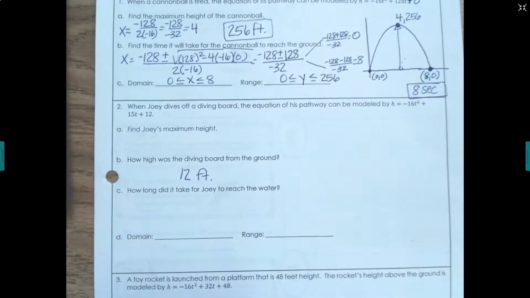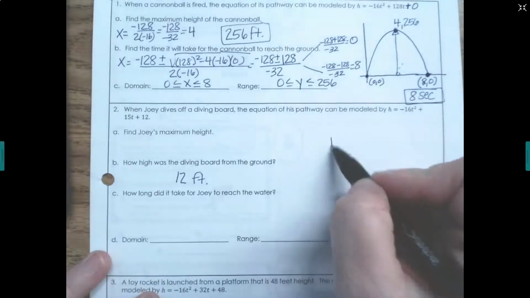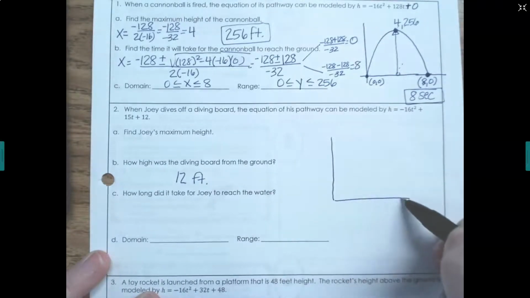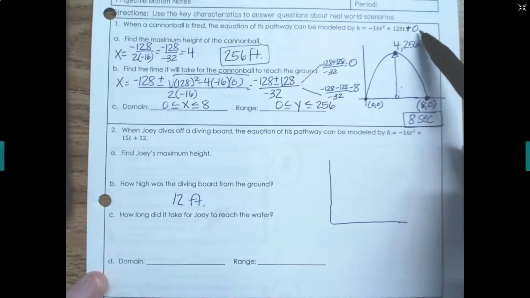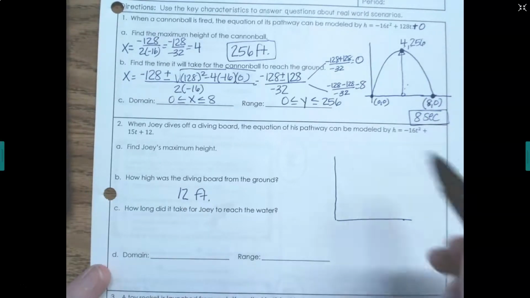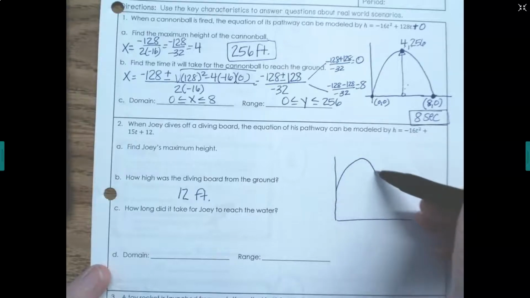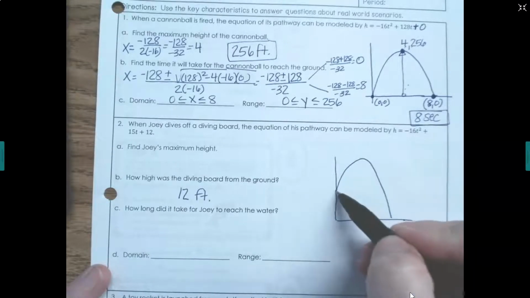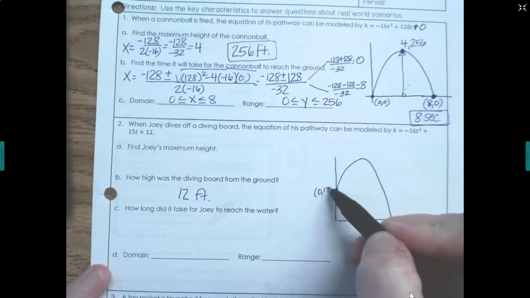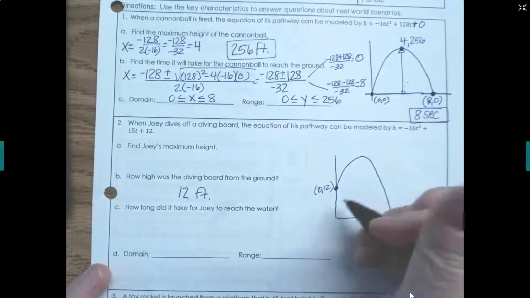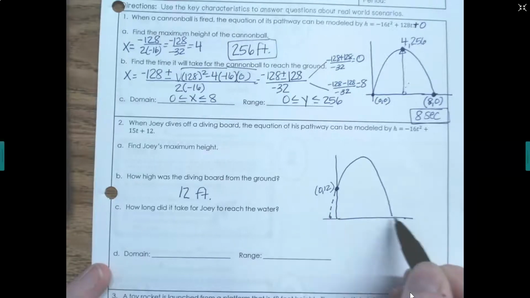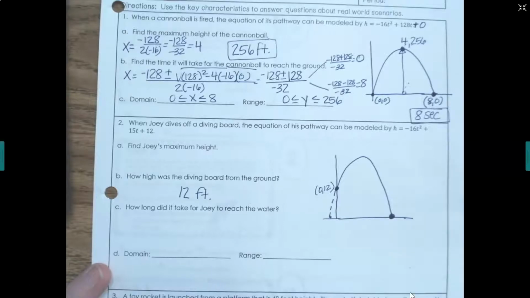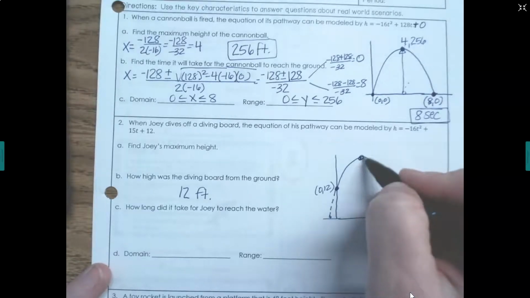How long did it take for Joey to reach the water? So the water, well, let's visualize this. The water is the ground in this case. This graph is a little different. We started at a height of 0 in our first problem. This problem we're starting at a height of 12. So I'm just going to start the graph up a little bit higher. It doesn't really matter. And that point is (0, 12). That's my y-intercept. So if we graph this, we're going to see that there's this little tail over here. So we're going to have one negative x-intercept and one positive x-intercept. We only want that positive intercept right there, and we need to know the vertex.